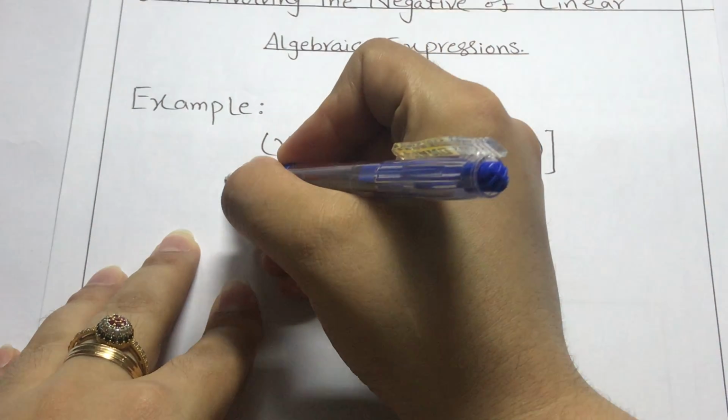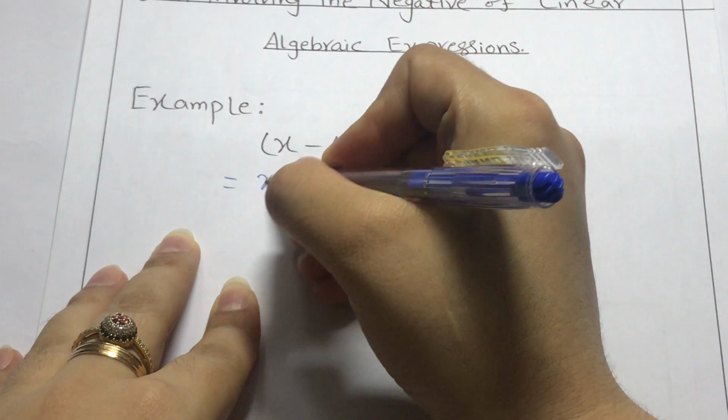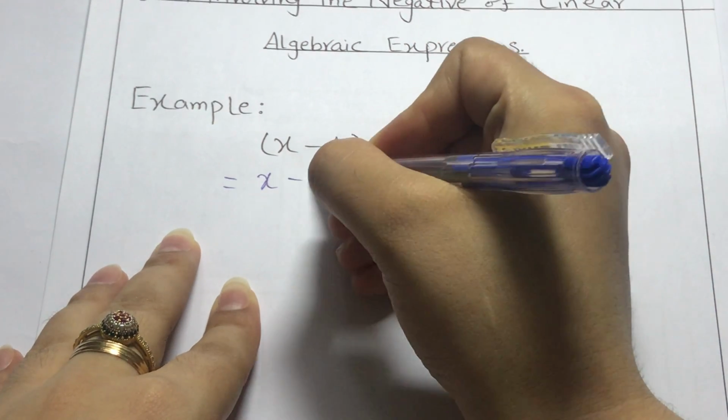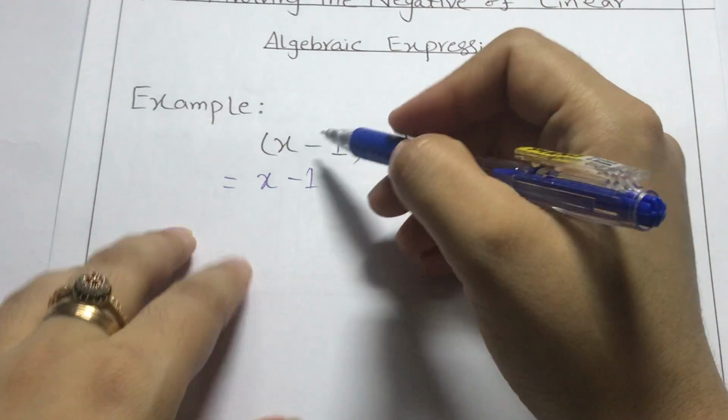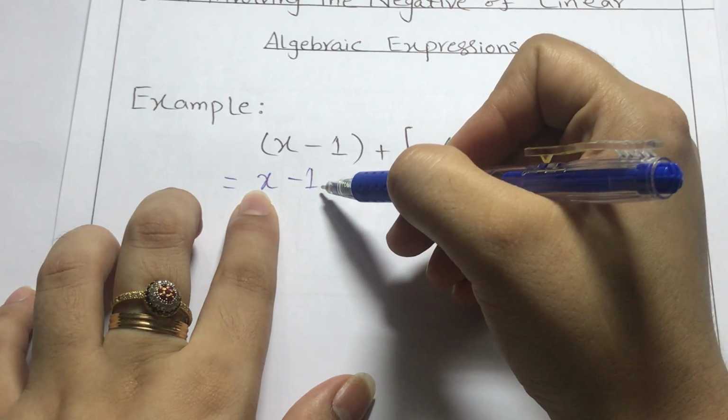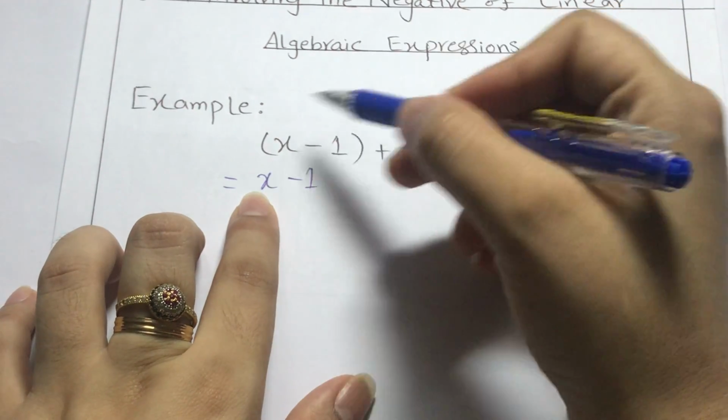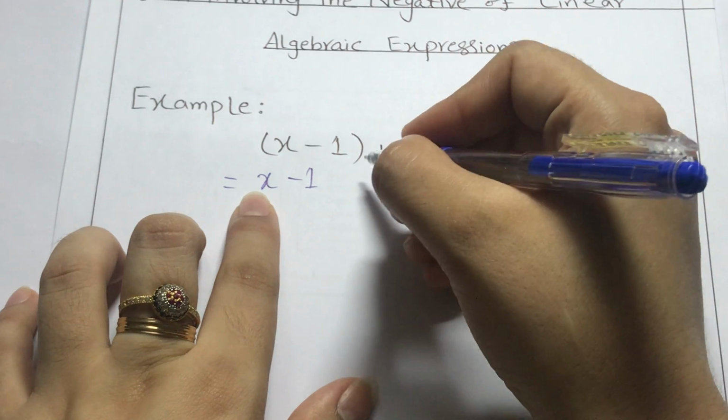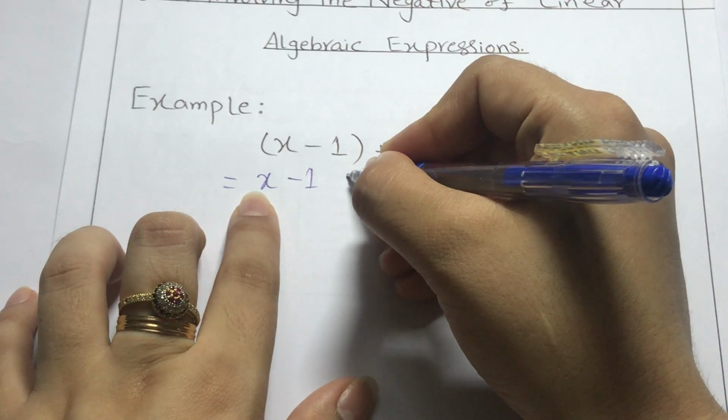So what we will do here, we will write x minus 1 as it is, and there will be no change in x minus 1 because there is no sign outside of the bracket of this linear algebraic expression.